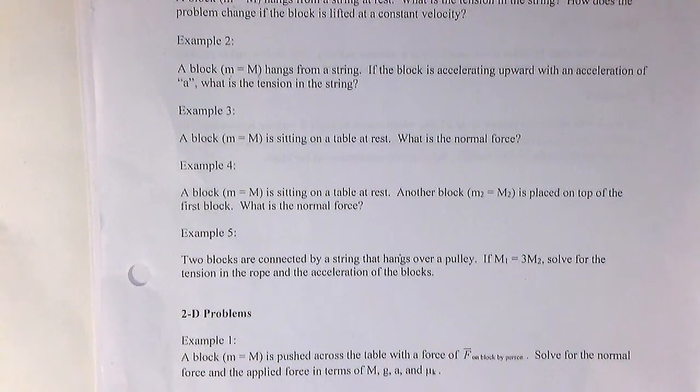Now you may be thinking, but Dr. H, that doesn't make sense. How can you have a block of mass M and a block of mass 3M be equal as far as the acceleration? How can they have the same acceleration?